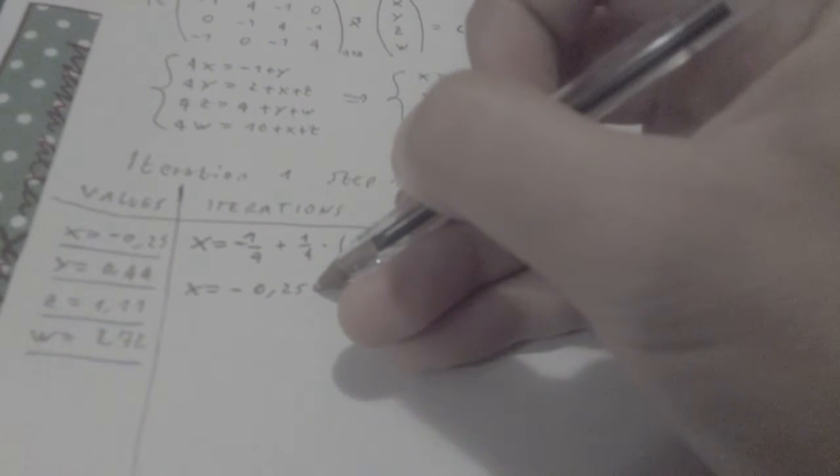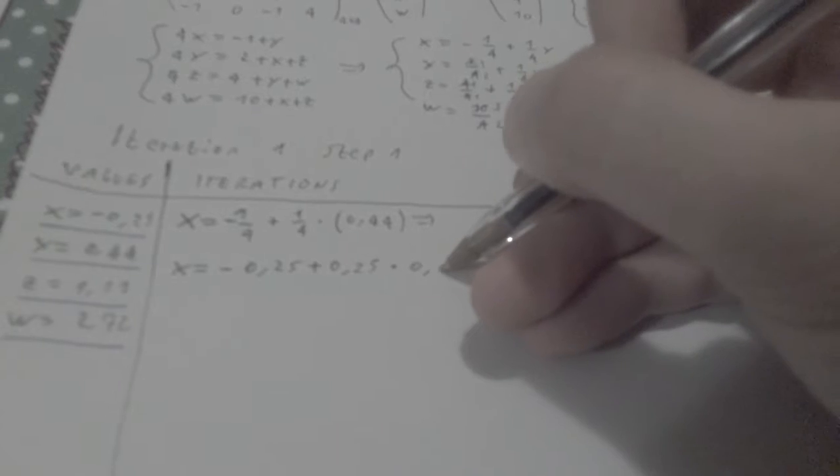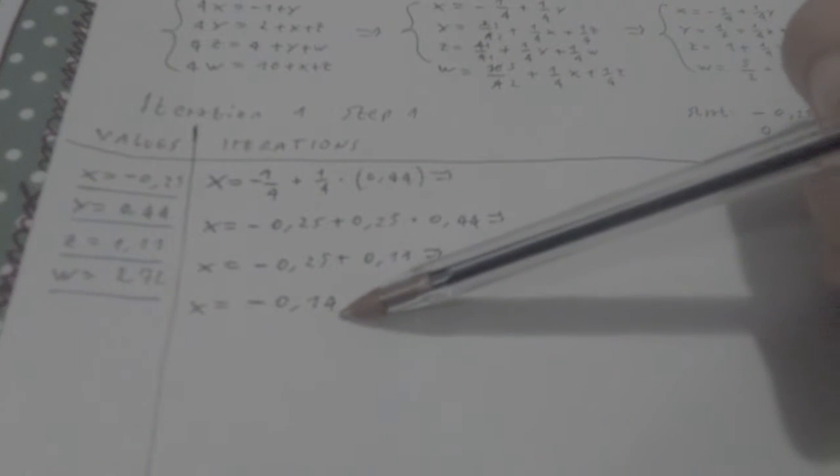So it becomes negative 0.25 plus 0.25 times 0.44, and this gives us negative 0.25 plus 0.11, which is negative 0.14. So our new value for x is negative 0.14. Let's go on to iteration 1, step 2.